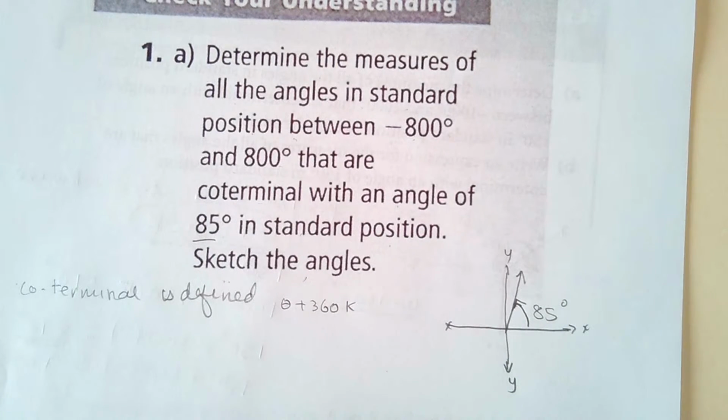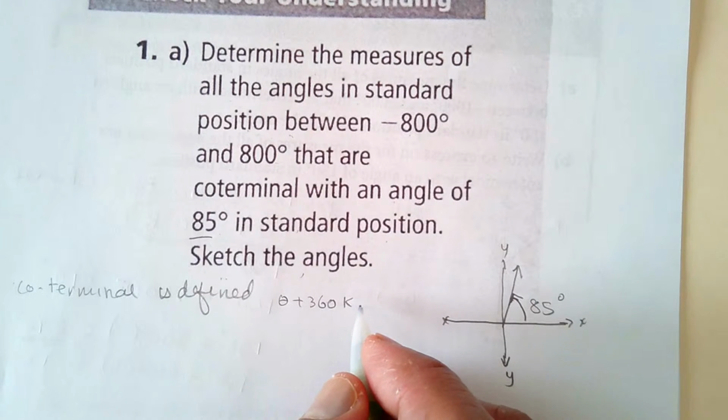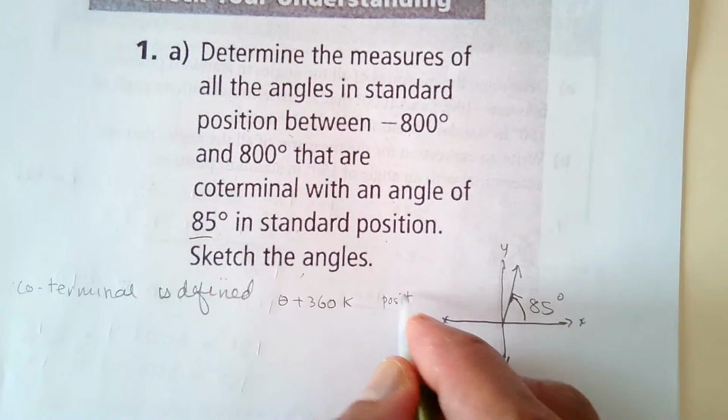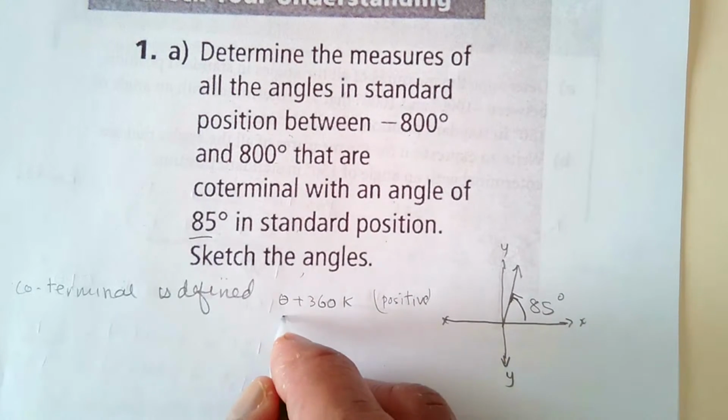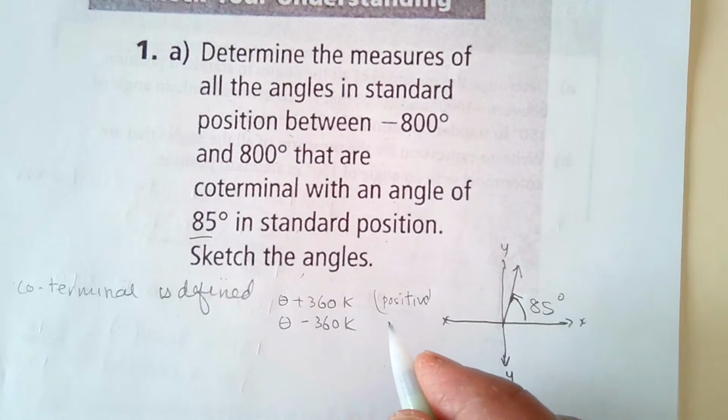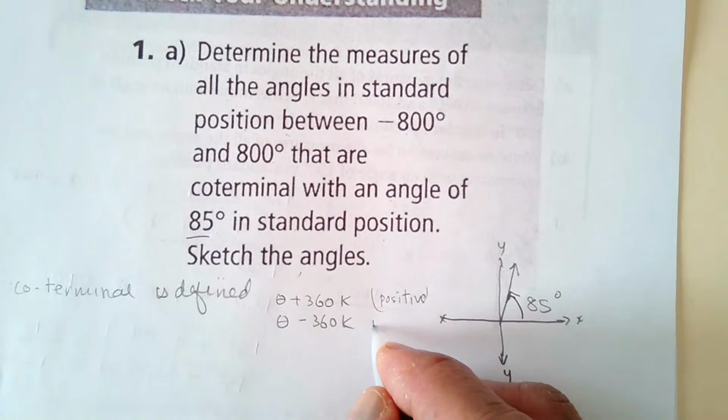We know k is any integer. This is for positive angle. And for negative angle, theta minus 360k.